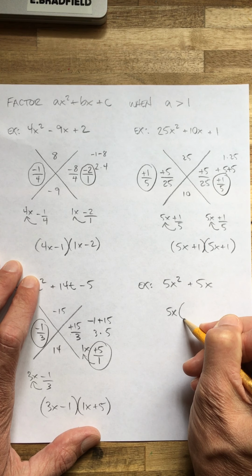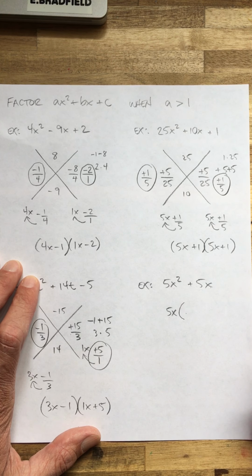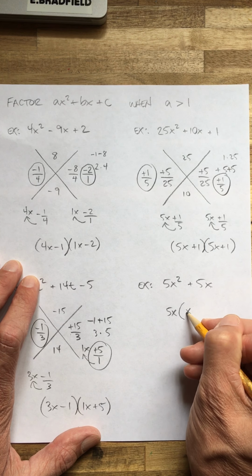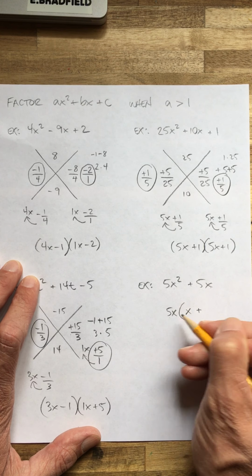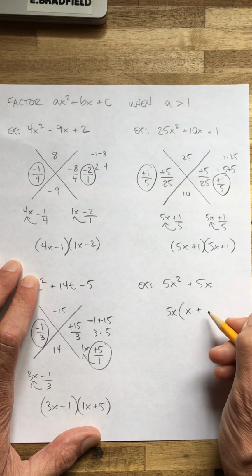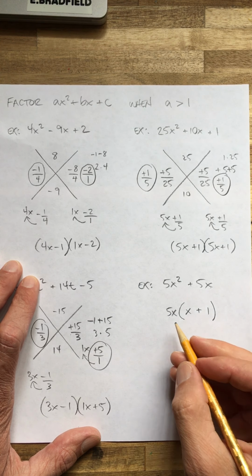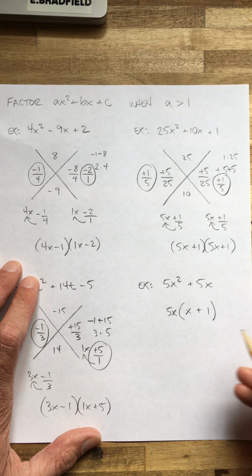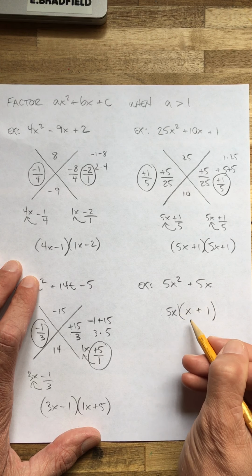Then I put my parentheses. 5x times what gives me 5x squared? 5x times x, okay? Plus 5x times what gives me 5x? 1. All right, and I'm done. That's factored right there. We have the 5x times the x plus 1.